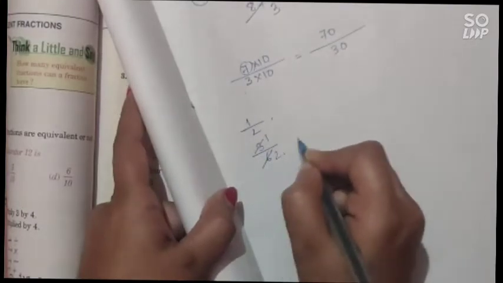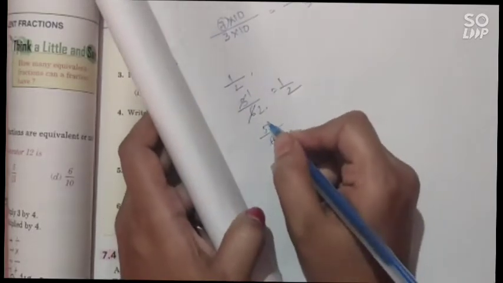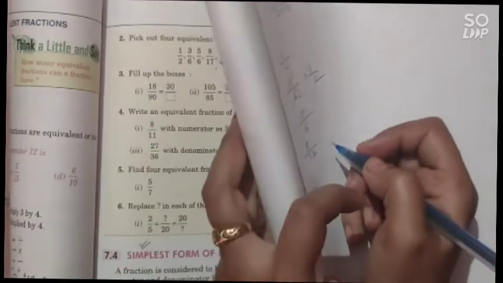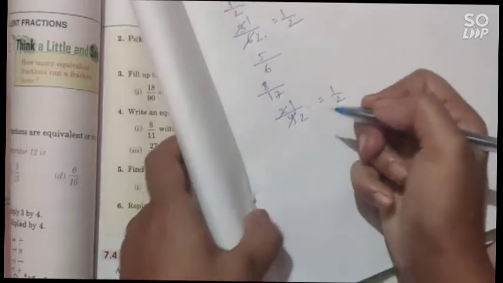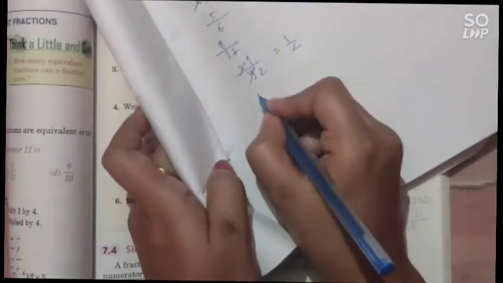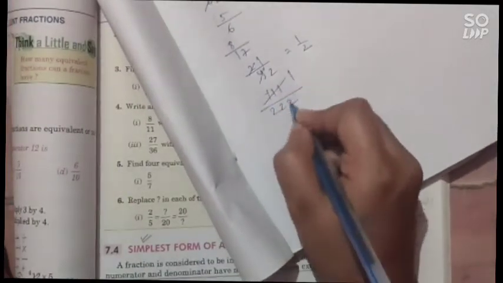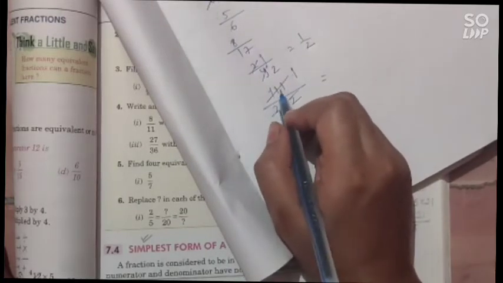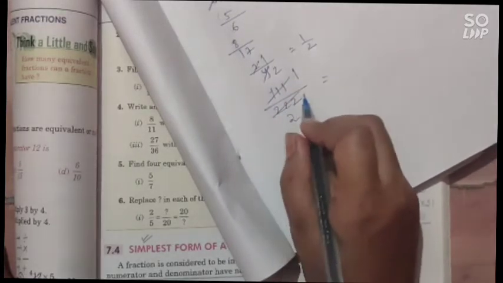3 1s are 3, 3 2s are 6. Next, 5 by 6. This is already in simplest form. 8 by 17. This is already in simplest form. 2 upon 4. 2 1s are 2, 2 2s are 4. Next, 111 by 222. This is divisible by 111. 111 1s are 111, 111 2s are 222. So 1 by 2. Next 2 by 3.